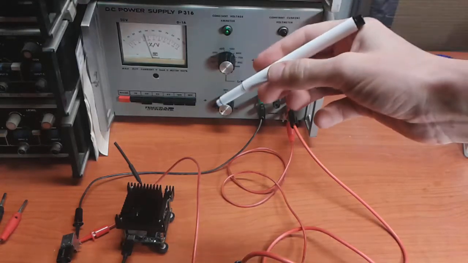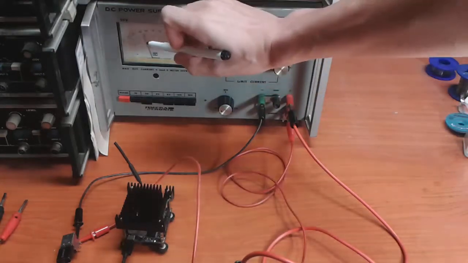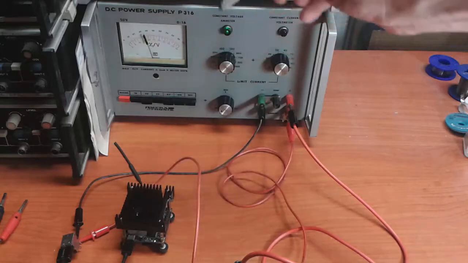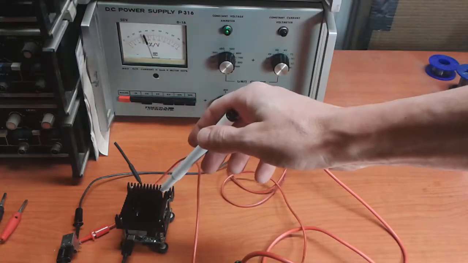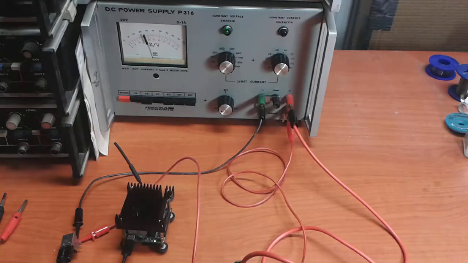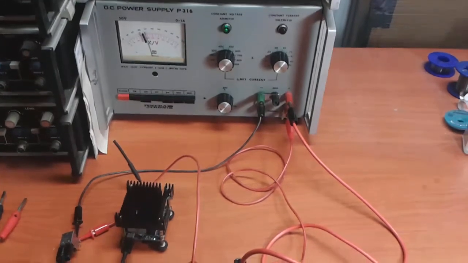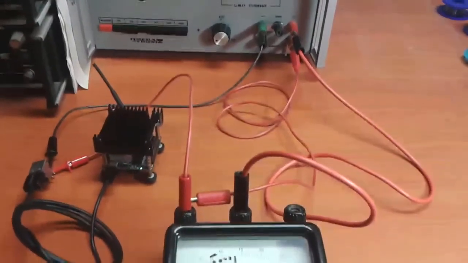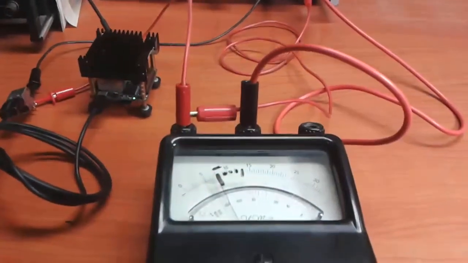Using a whiteboard marker, you can mark, for example, the idle current of this single board computer, and well, you can mark anything you want. But let's take a look at this meter.